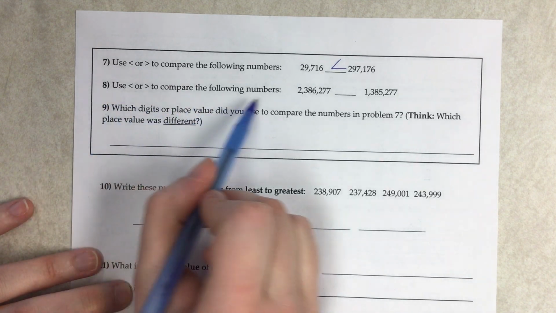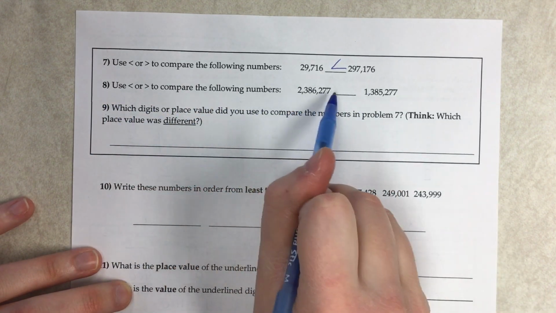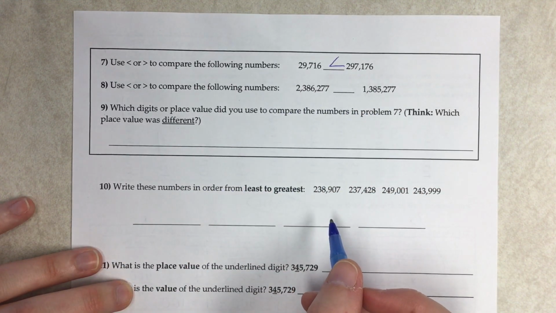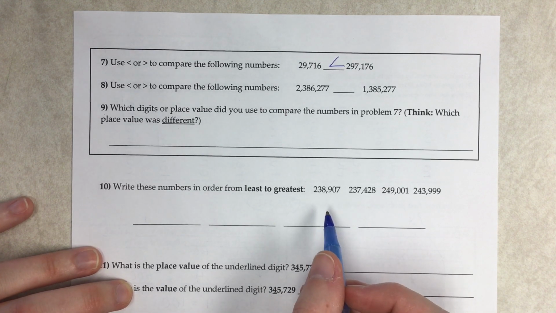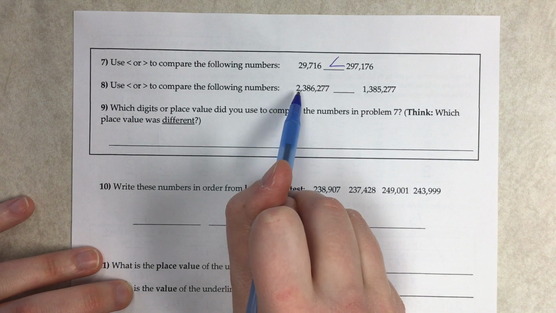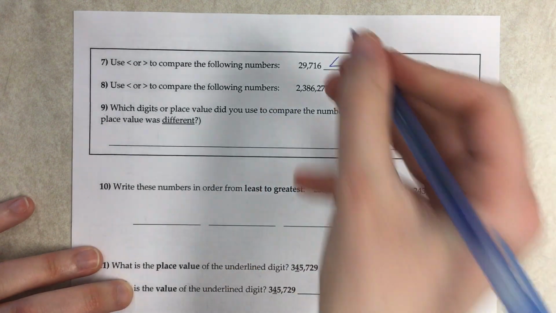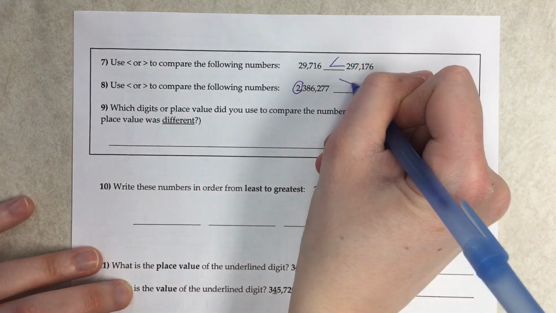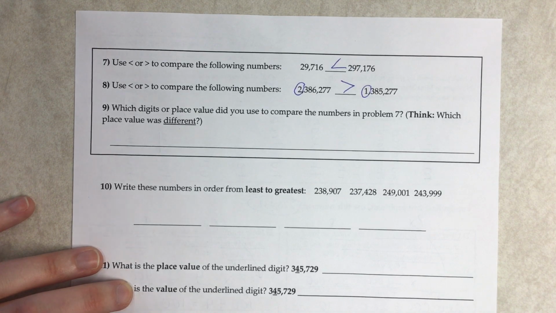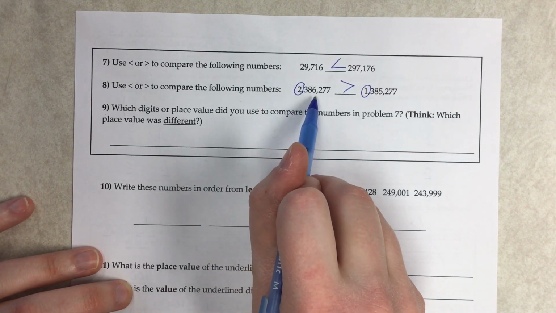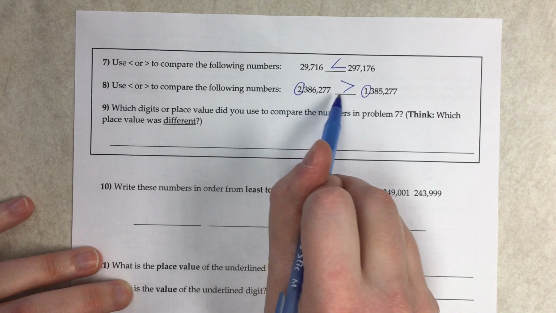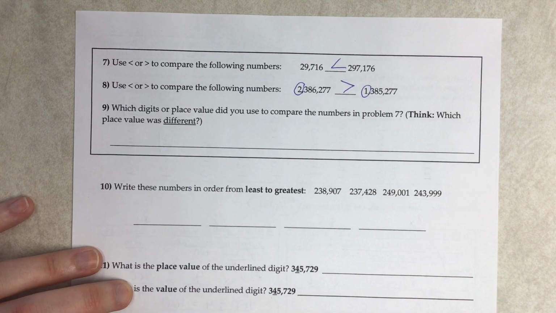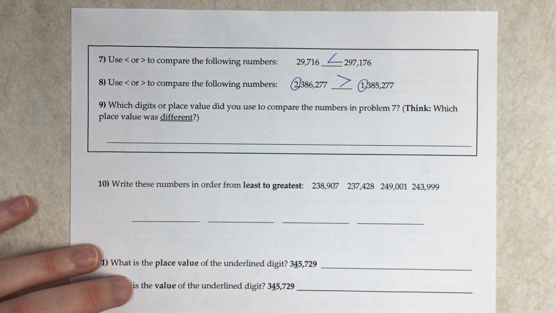Now let's do number 8. We're going to compare these numbers. I can see 7 digits and 7 digits. So I just have to go digit by digit to find one that's different. So I always start in my biggest place. My biggest place is the millions place, comparing 2 and 1. Oh, they're different right away, so that was easy. Circle those numbers. 2 is bigger than 1. So this time I put my greater than symbol to say 2,386,277 is greater than 1,385,277.